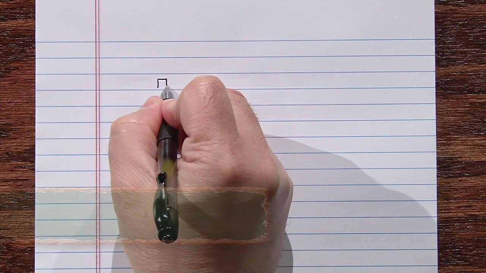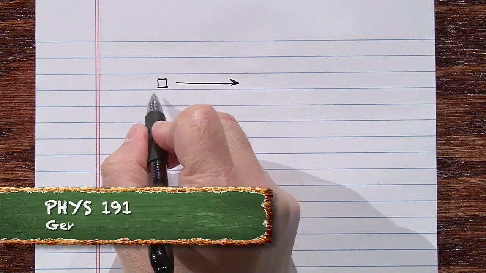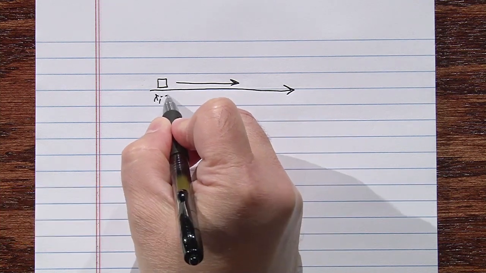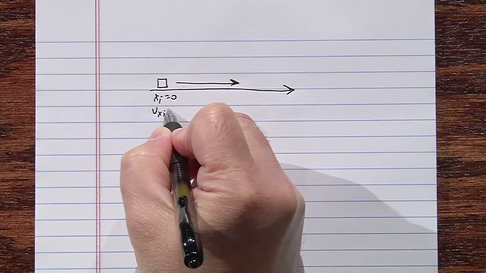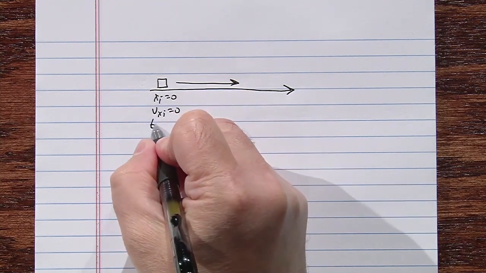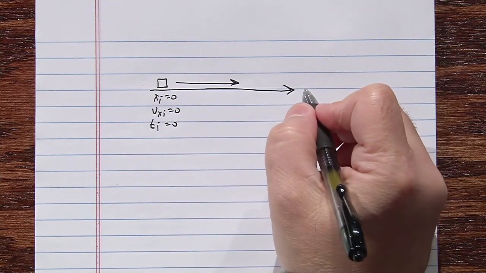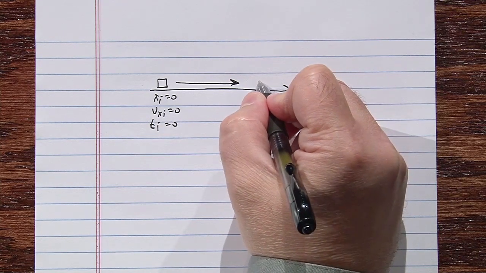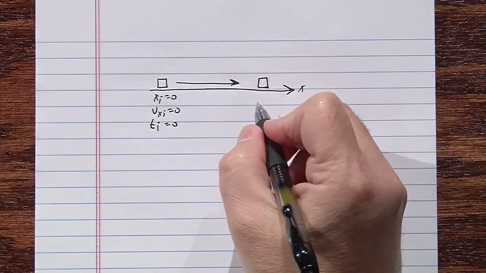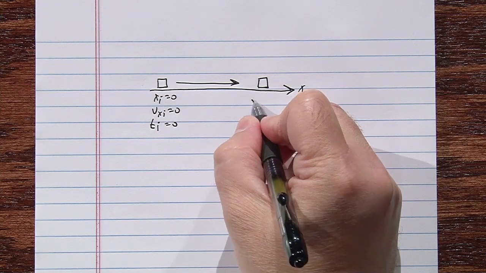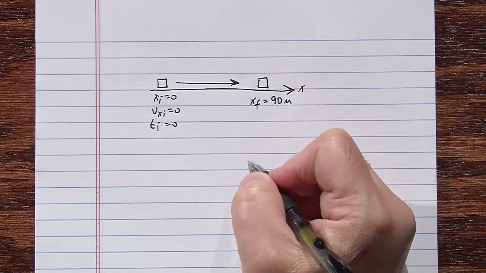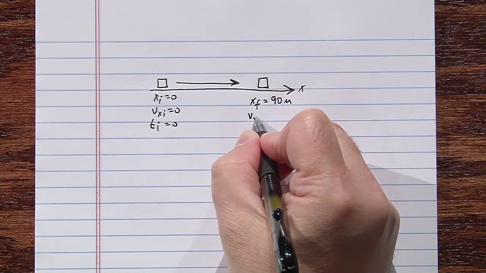Okay, we'll have the jet move in the x direction. Here it is at rest, and we'll call that x is equal to 0. X initial is equal to 0. Vx initial is 0 because it starts from rest. T initial is equal to 0 because we can start our stopwatch wherever we want. The jet accelerates, and at the end of the time period, x final is 90 meters. It's moved 90 meters.